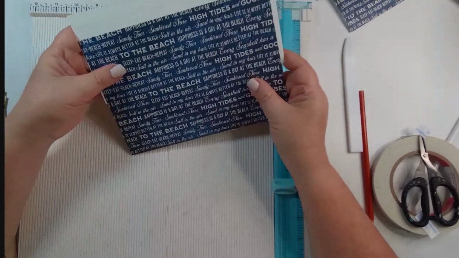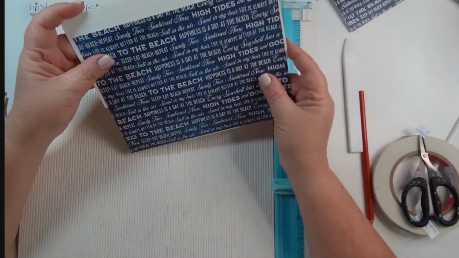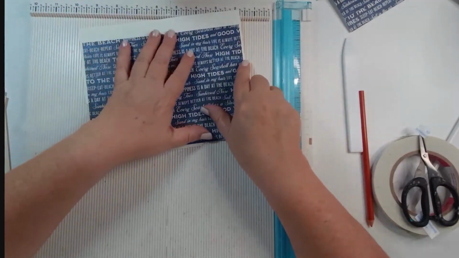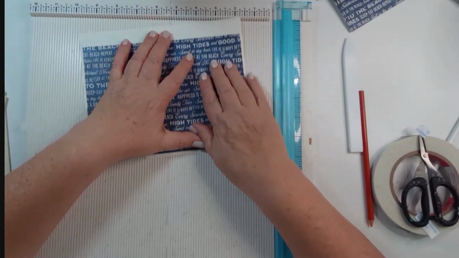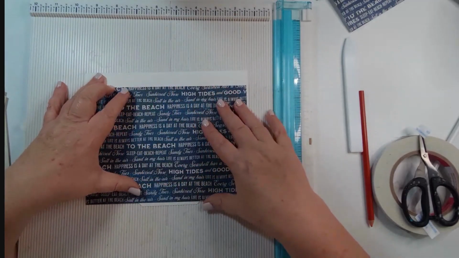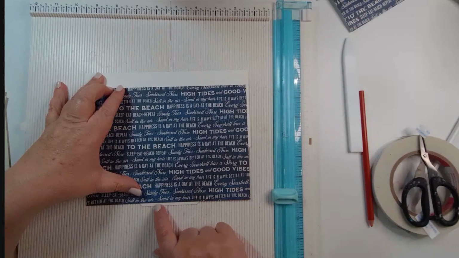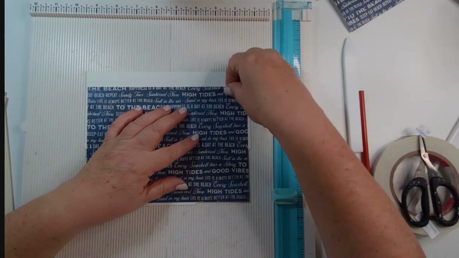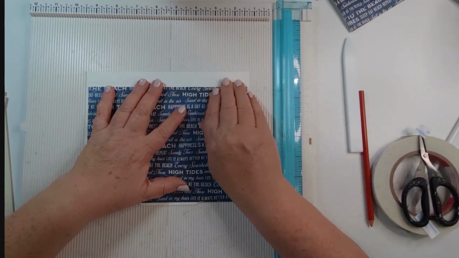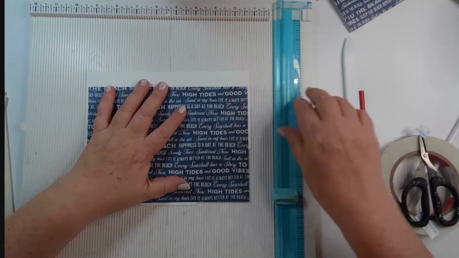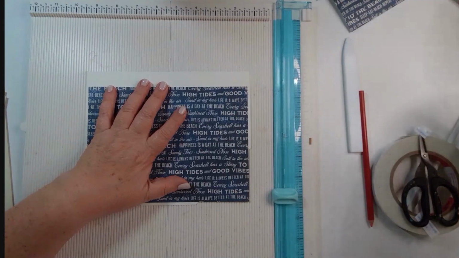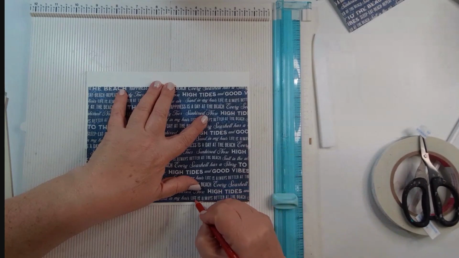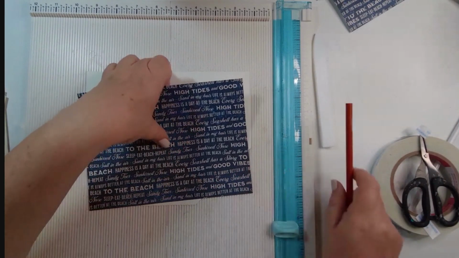So we'll go here, and I'm just going to measure to make sure that I give you the right information because I forgot what it's supposed to be. So I put it here where it has a little bit of border on both sides and on the bottom. I'll start from here to here.